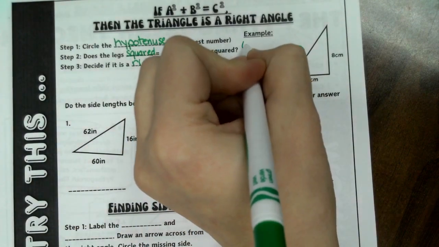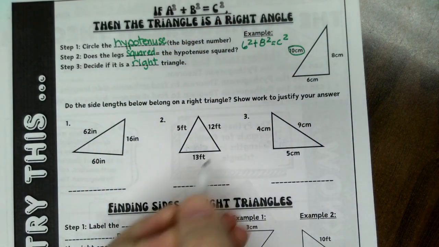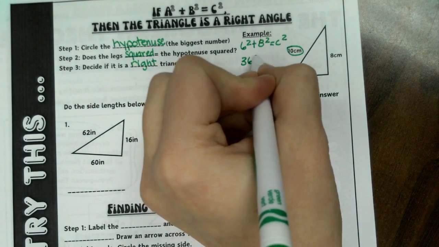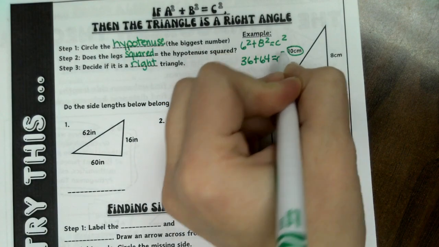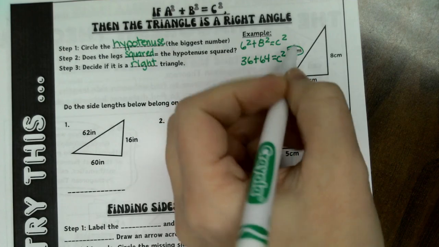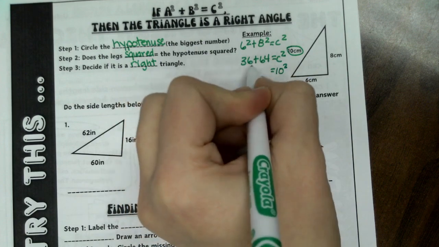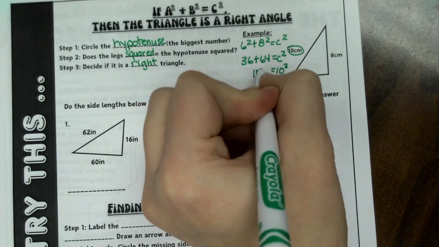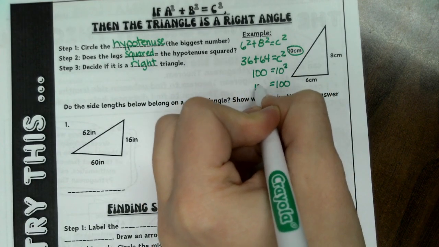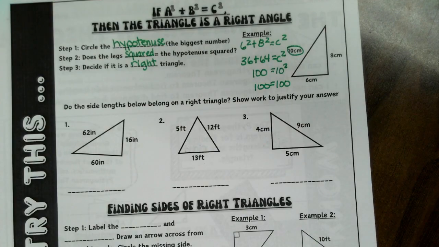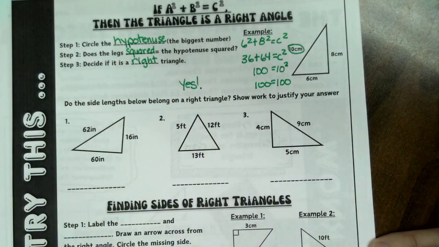So we'll go 6 squared plus 8 squared equals c squared. Okay, well, I know 6 squared is 36, and I know 8 squared is 64. Okay, so c squared. And actually, I do know what c squared is, right? So c is 10 squared, so we'll put that in there. 36 plus 64 is 100. And then I need to figure out what is 10 squared. That is also 100. So 100 equals 100. Are they equal? Then yes, it is a right triangle. So yes, it is a right triangle.